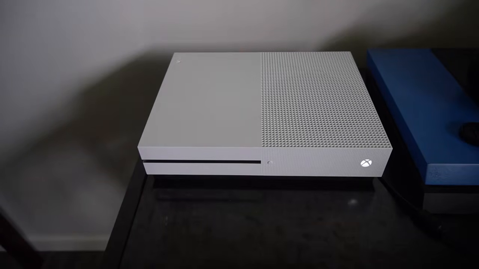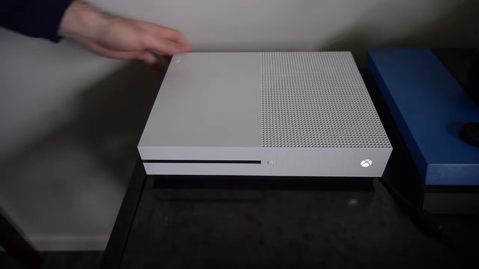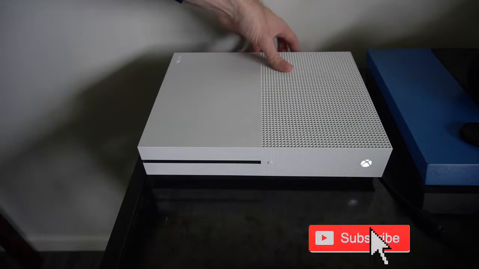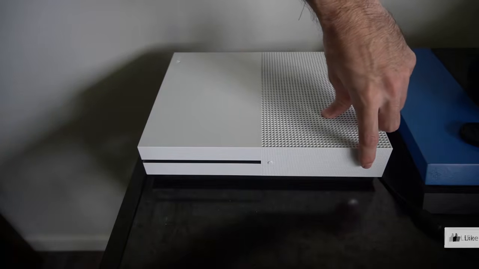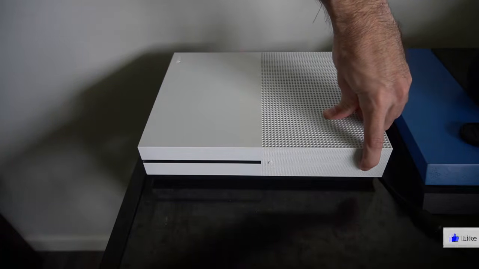What you're going to want to do is perform a hard reset on your Xbox One, and this will clear the cache on your Xbox One. So locate the power button on the front and hold it down for 10 seconds.